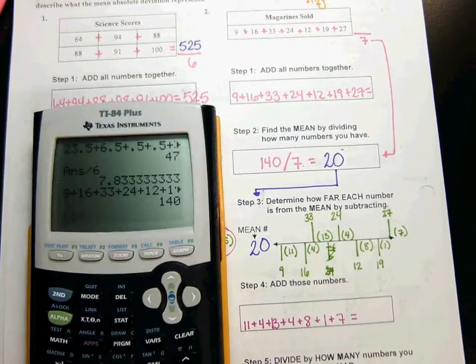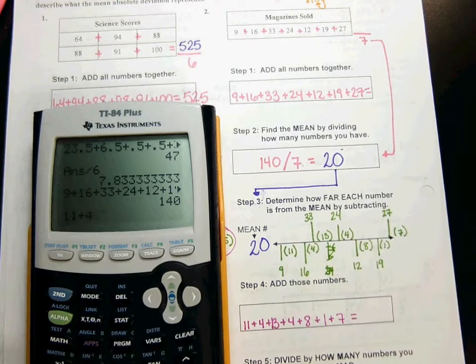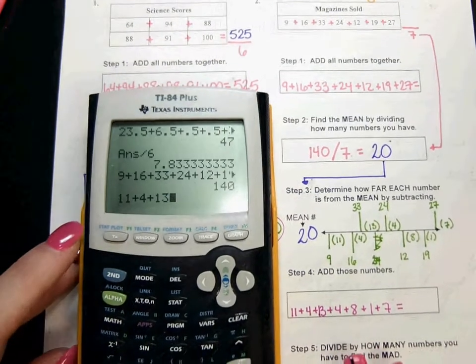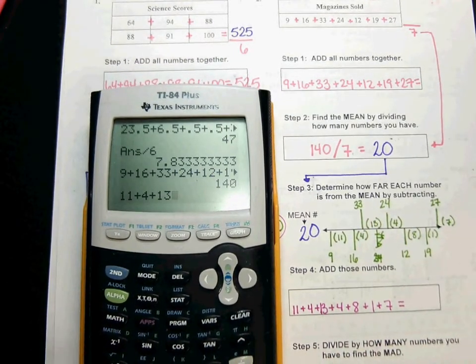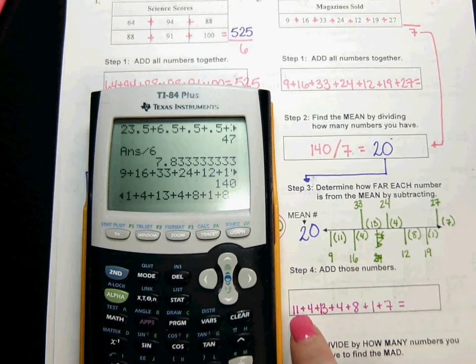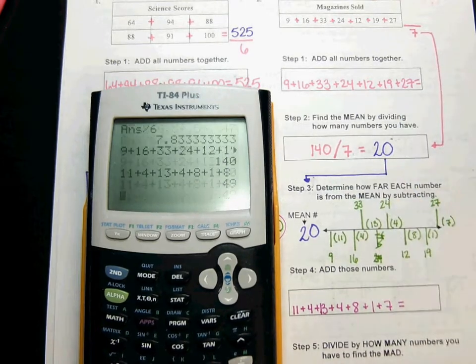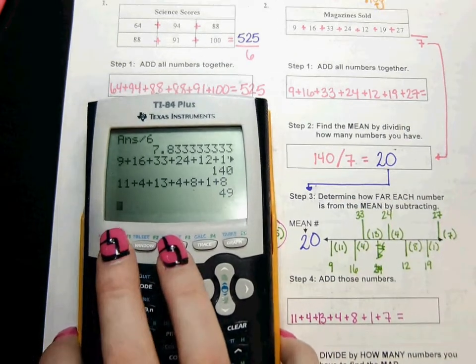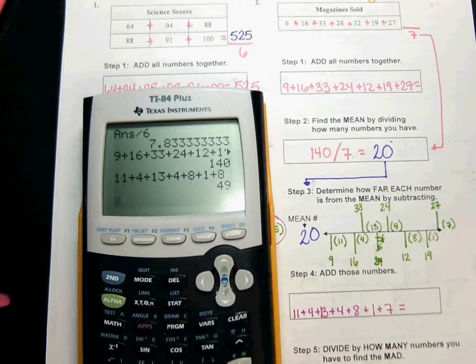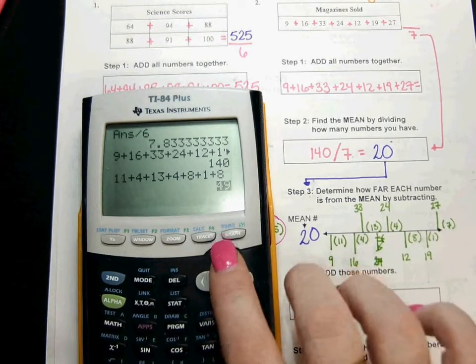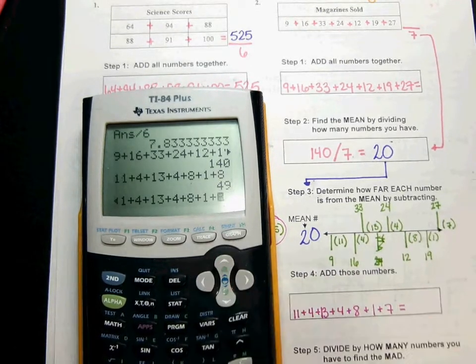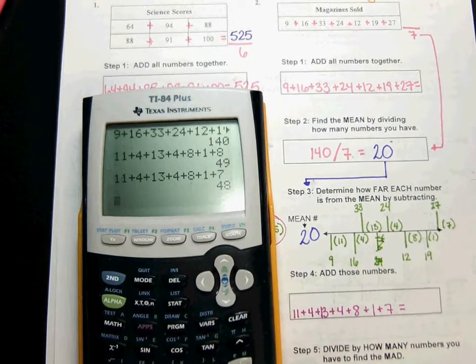Do I have enough numbers? 1, 2, 3, 4, 5, 6, 7, which was my dividing number. You put 7. You put an 8 at it. Oh, did I? Yeah. Look at you correcting. 7, so 48.